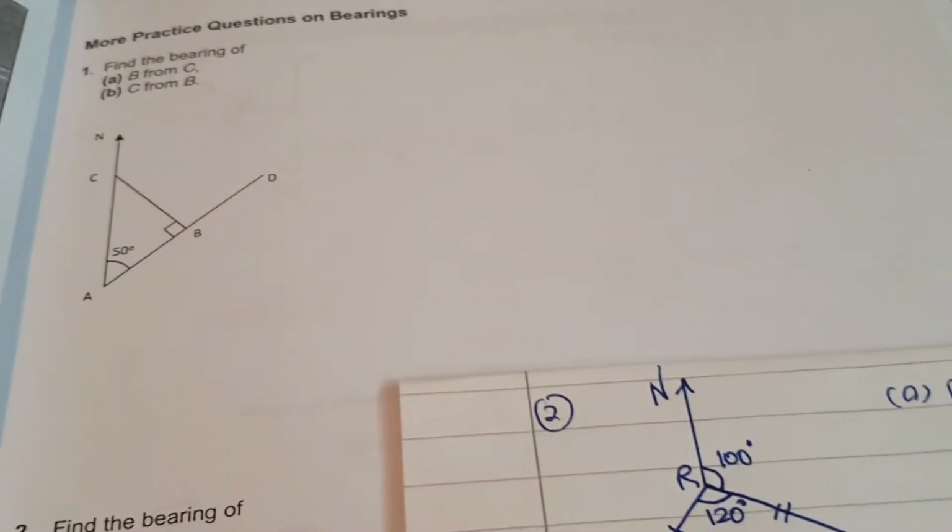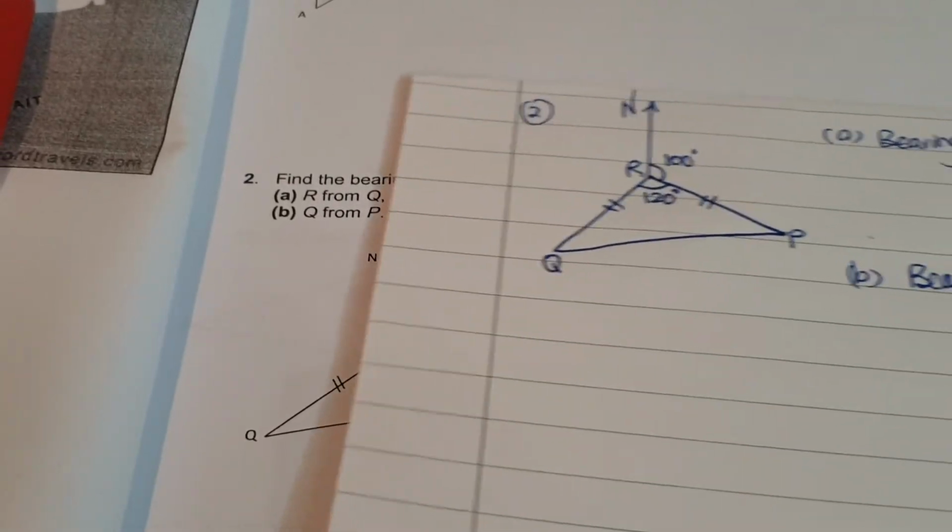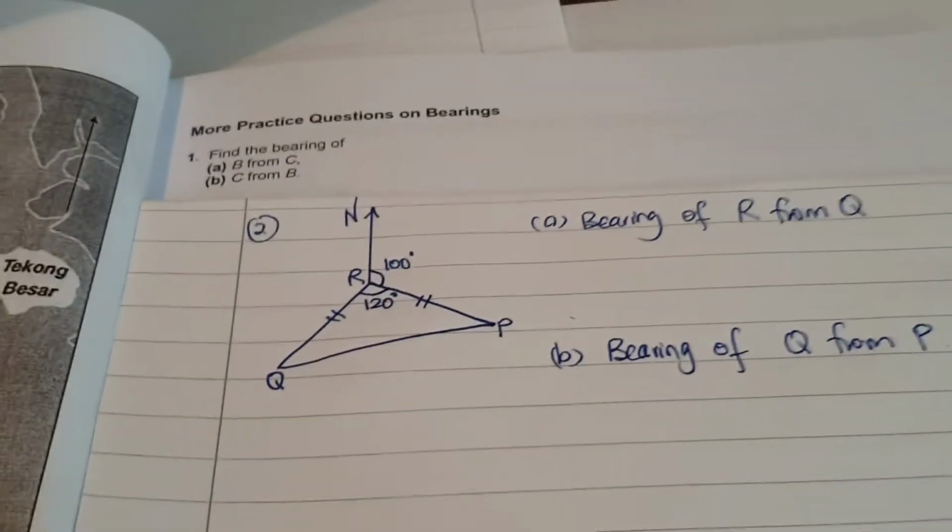Question number 2, I've transferred it to here already. This is the question. I have transferred it to this sheet of paper, then I can work on this sheet of paper.